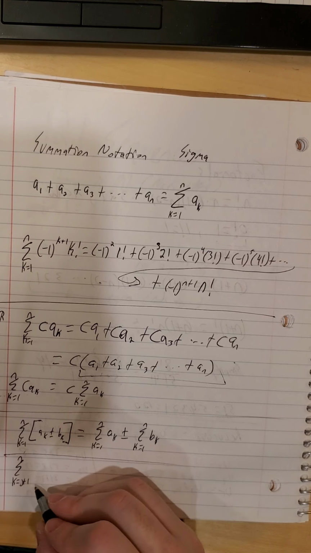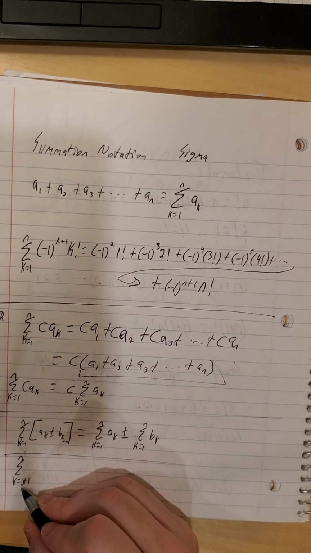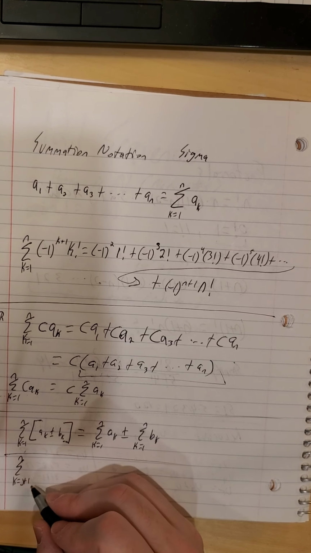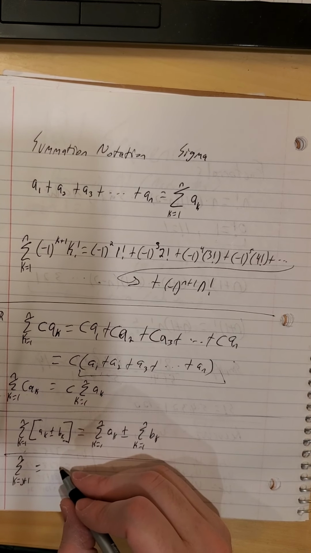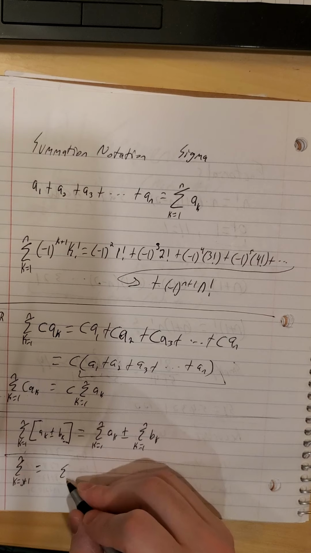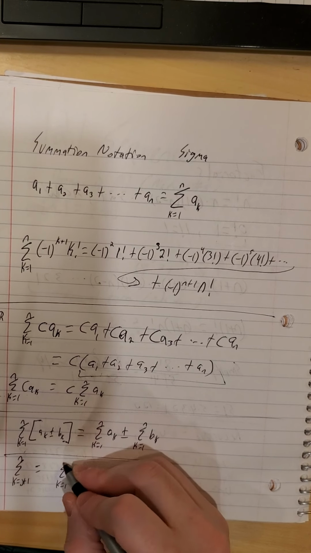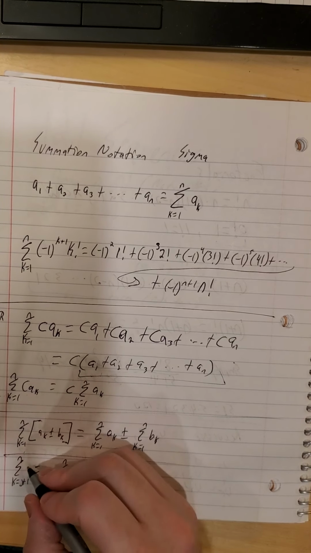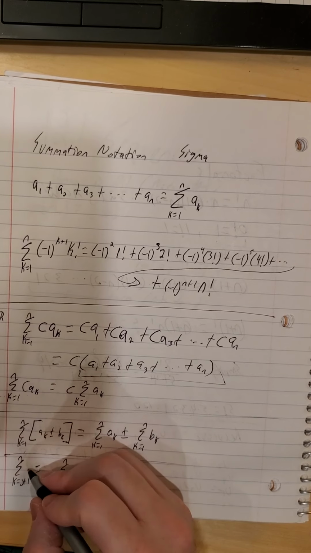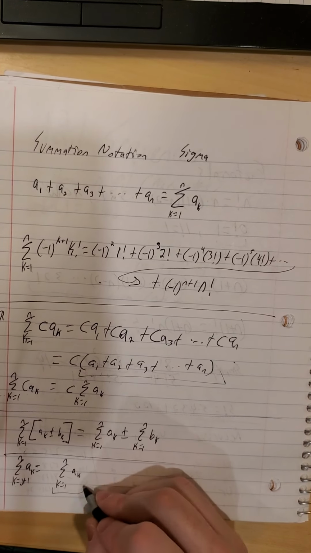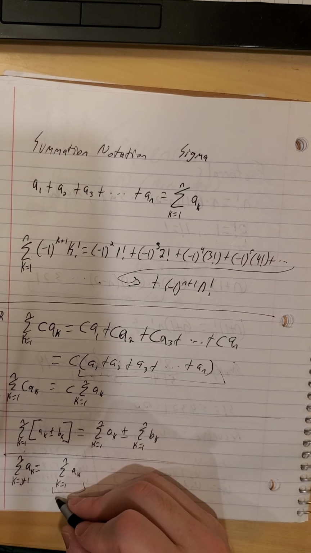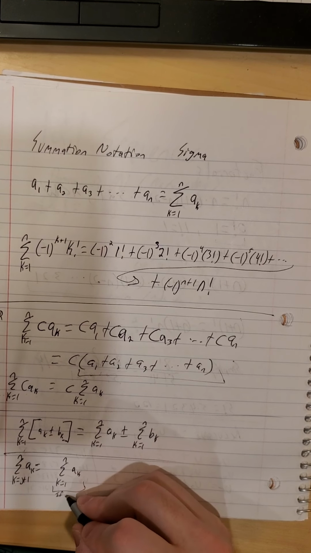If we're going for a sum starting at k equals j plus 1 to n, we can find the total sum of a sub k. Should add an index there, my apologies. So this is the total if we started at 1.